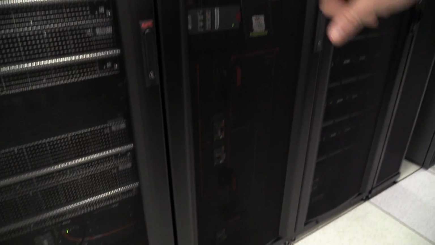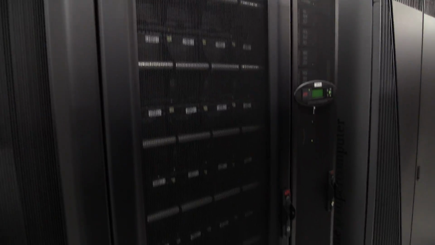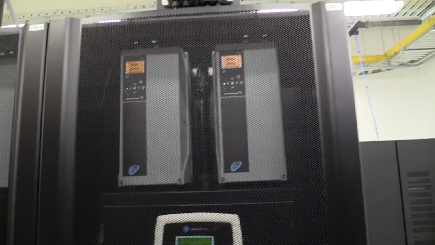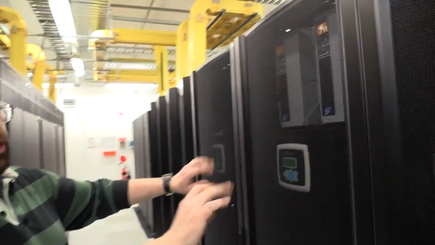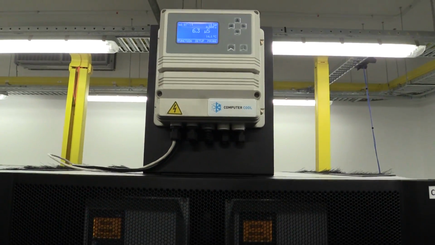So these are all converters, there's switches, and then these are the batteries. What do we got here? These are the water control, the water distribution units, yeah. Got it. They're the company who do this.